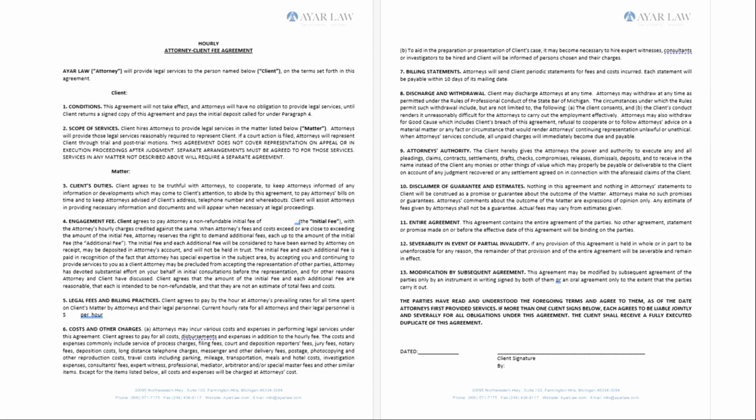This is an hourly based fee. Notice there's blanks where you put the client's name and the matter's name. I even put the initial fee blank. I'm calling your attention to paragraph number 5. That's for the hourly rate. I leave that blank because I raise it from time to time. Usually my rate is raised every year or every year and a half. I have my fee agreement template set up so it's easy for me to just go in and change it for the future ones.